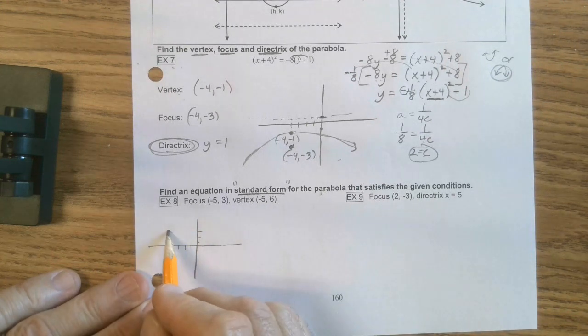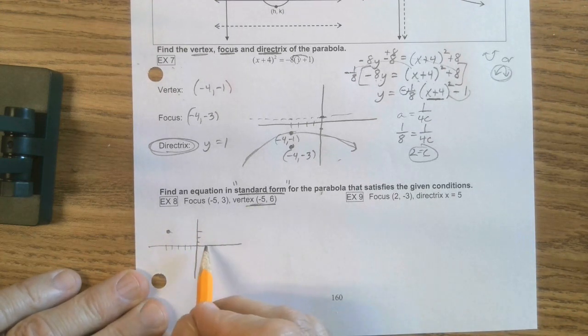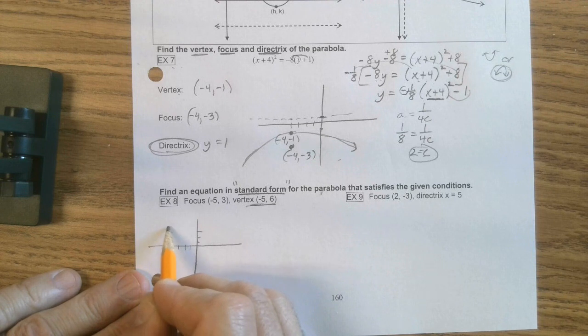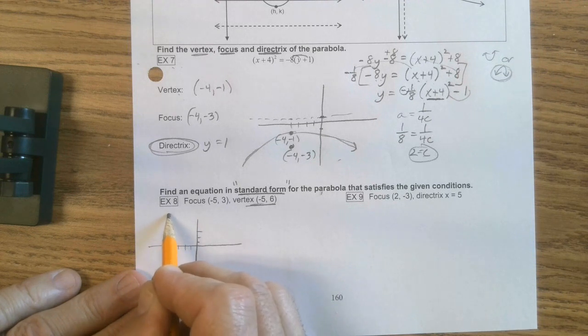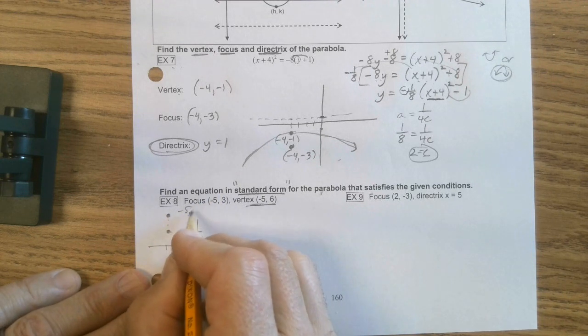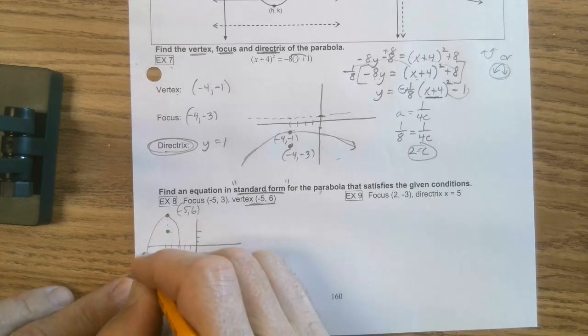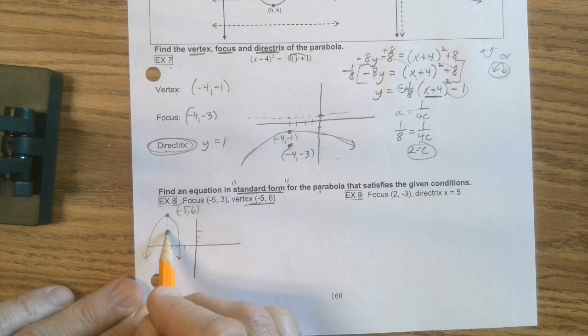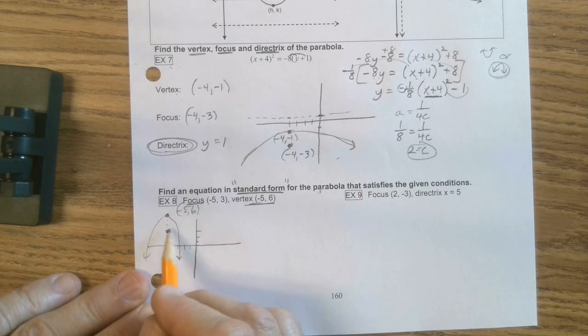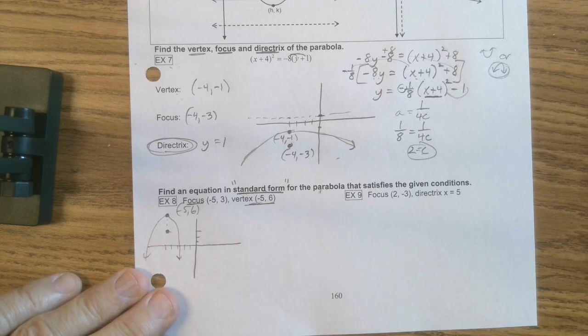There's the pistil, don't forget that. Vertex is negative 5, 6. So negative 5, that's 3, 4, 5, 6. And watch, this is going to be a sad one. How do I know that? Because it has to go around my focus, which we've nicknamed the pistil. That's where the bees come pollinate. Just a nice little memory tool.